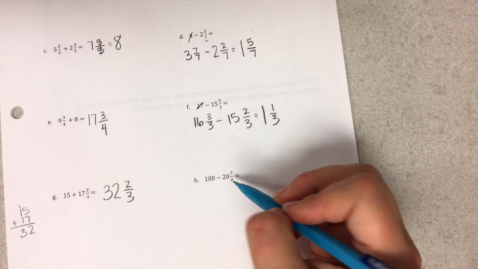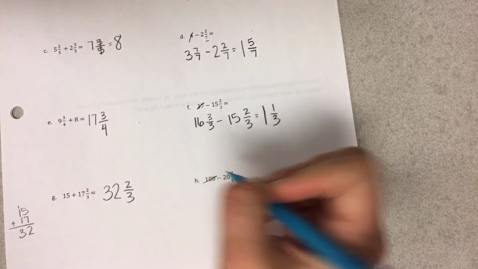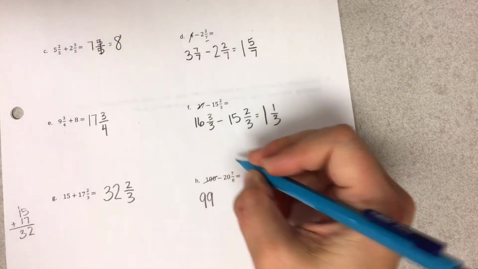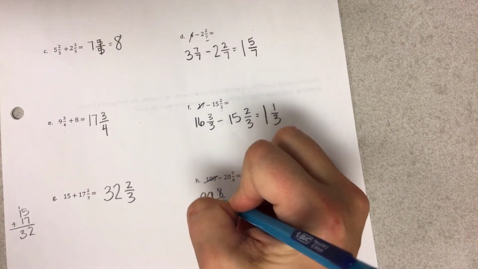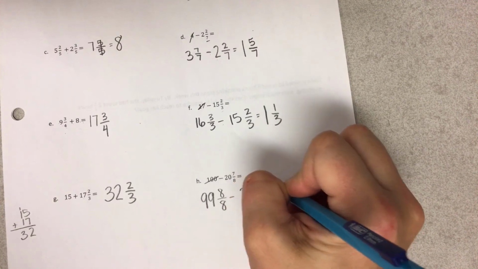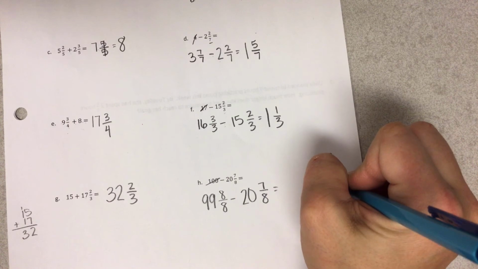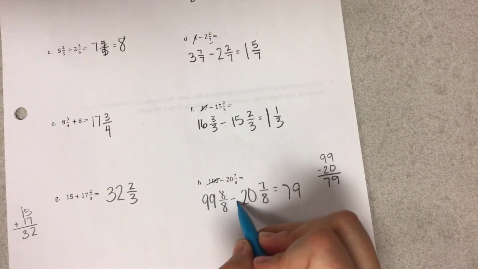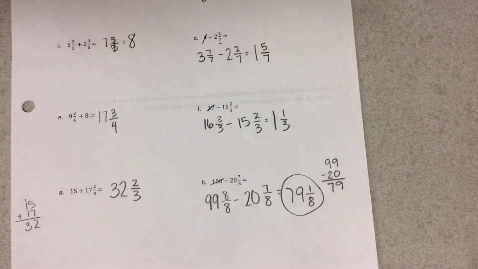So letter H. I don't have a fraction, so I'm going to have to make one. I'm going to turn my 100 into 99. Because I borrowed that 1, I'm going to turn it into 8/8. And I'm going to subtract 20 and 7/8. So now I can do 99 minus 20, 9, don't have to borrow anything, that's nice. So it's 79. And then 8 minus 7 is 1/8, and that would be my answer of 79 and 1/8.